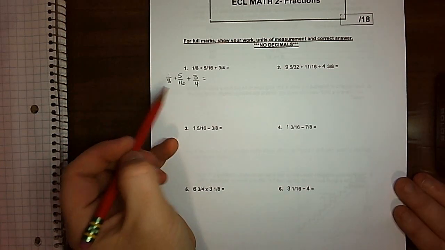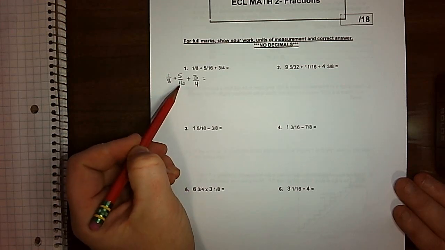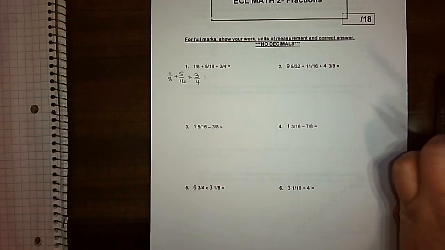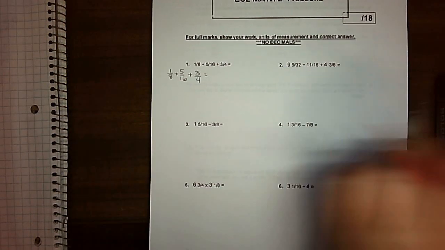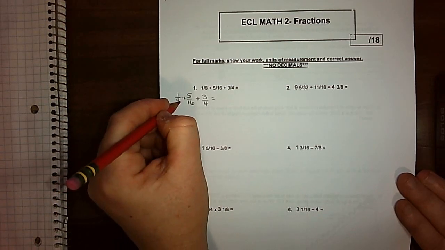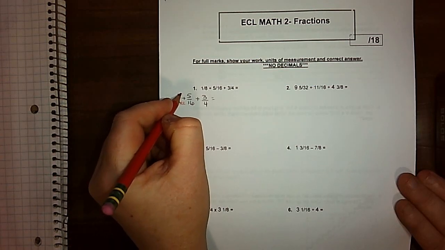Yeah. So all of these numbers can relate to 16. So I'm going to leave the 16 the way it is, but I'm going to change the 8 and the 4. In order to make the 8 a 16, I have to multiply that by 2.